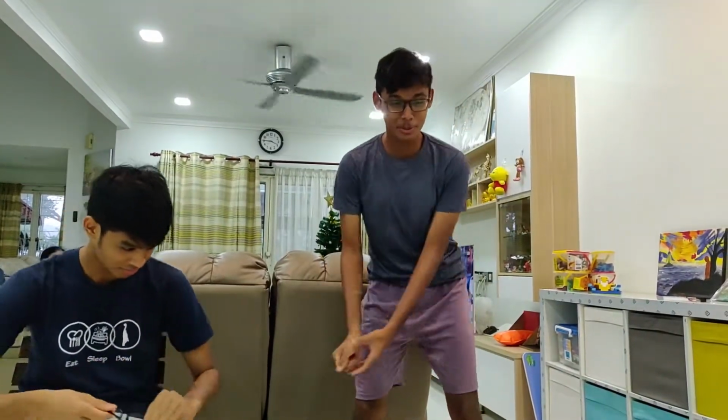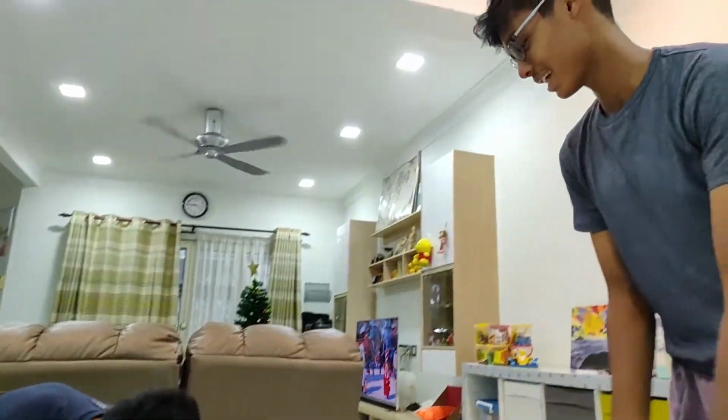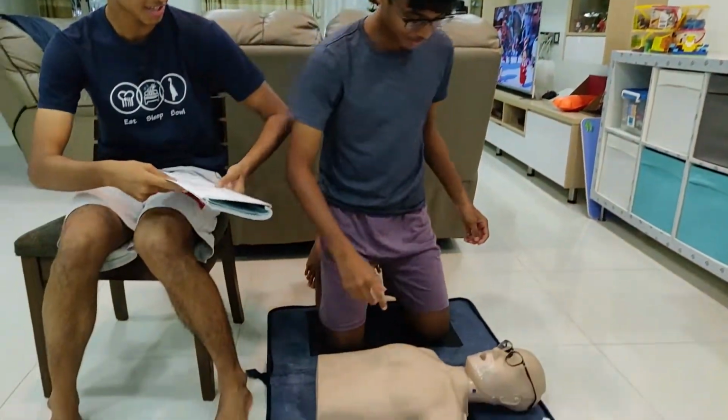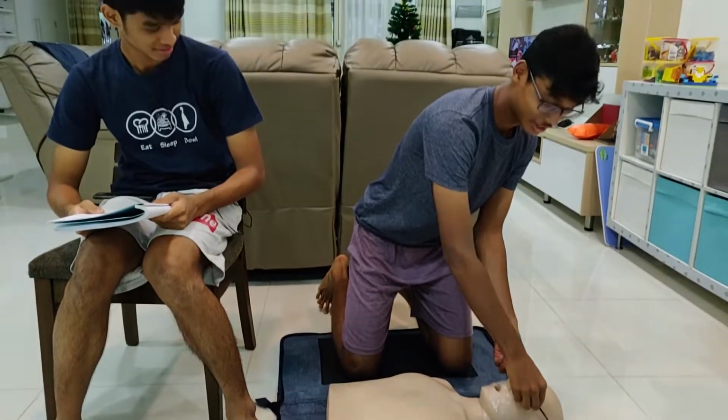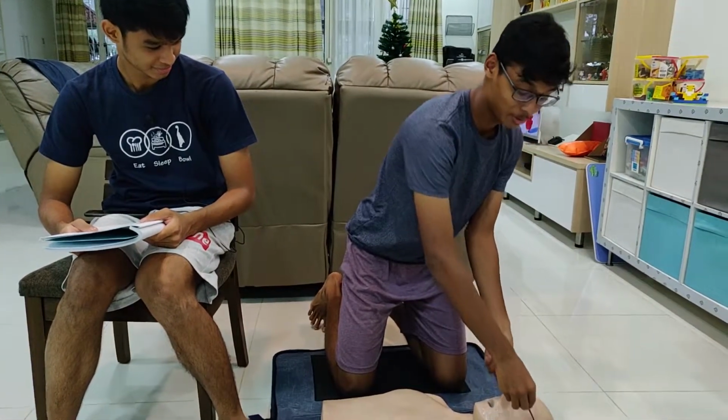So, Nikhil, please demonstrate how you clear danger and ask for danger if the situation is dangerous. Judge, is the area safe to enter? No, there are glass shards around the casualty. Okay, so I take a broom and I sweep away the glass shards. There are also glasses on the casualty, which is danger, so you remove them.